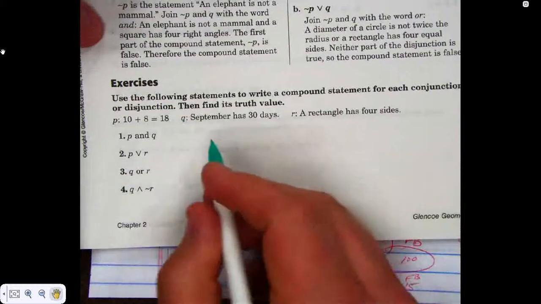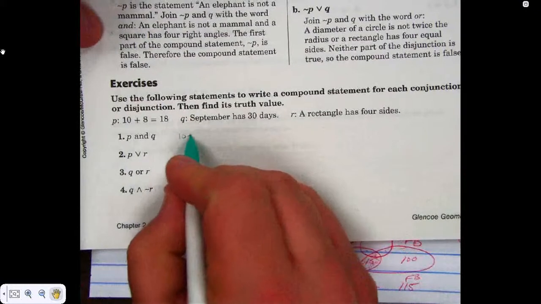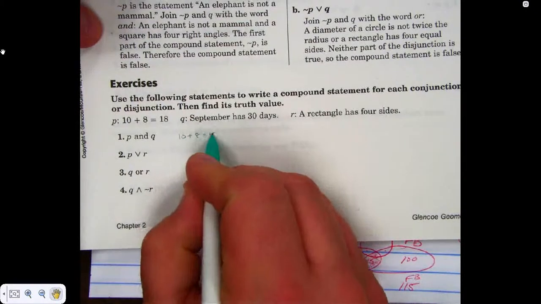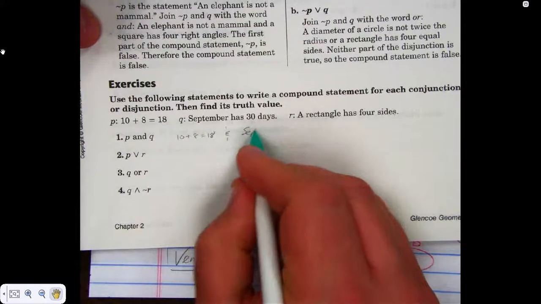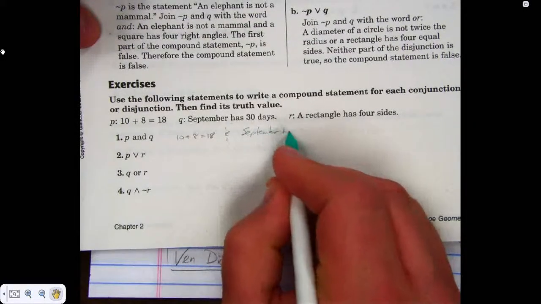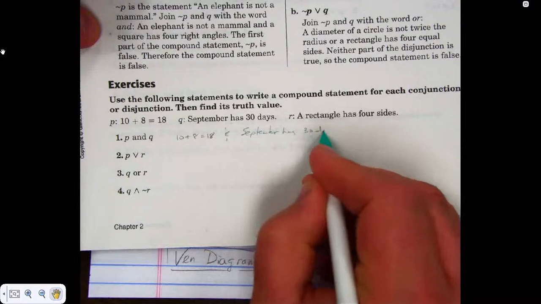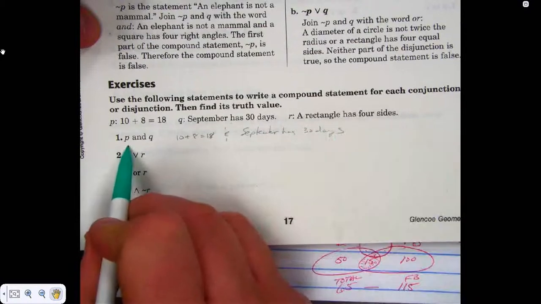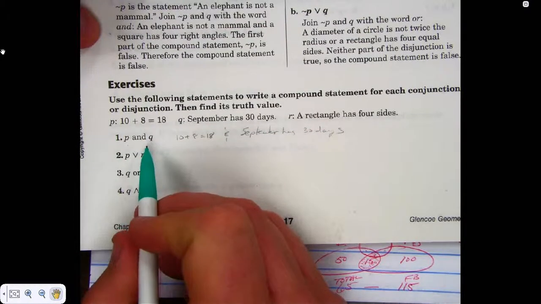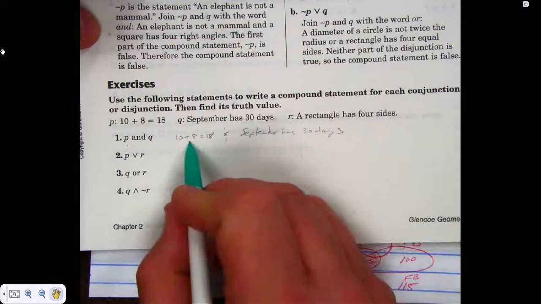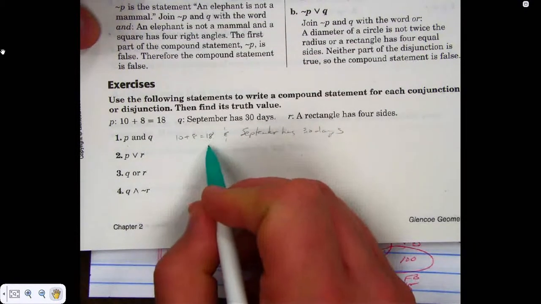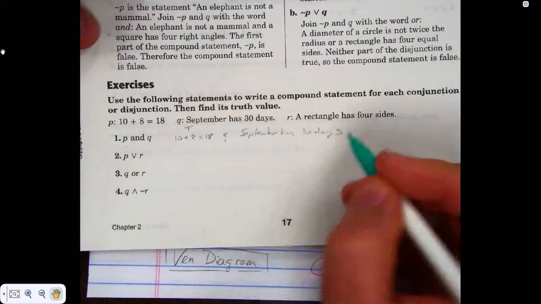First of all, P and Q. 10 plus 8 is equal to 18, and September has 30 days. Would that not be P and Q? Does everyone agree? Now, truth value wise, is it true that 10 plus 8 is equal to 18? Is that true? Yes. So that part's true.